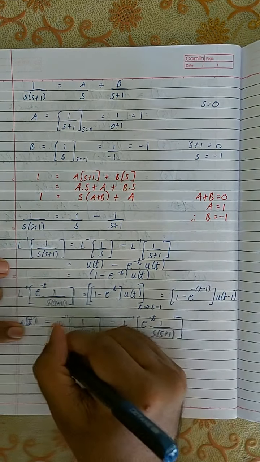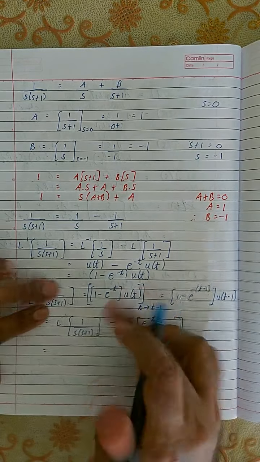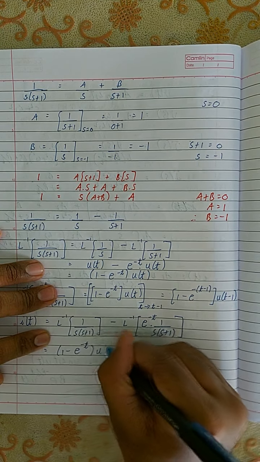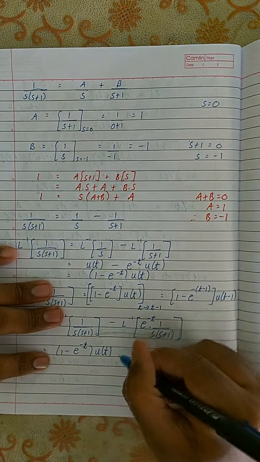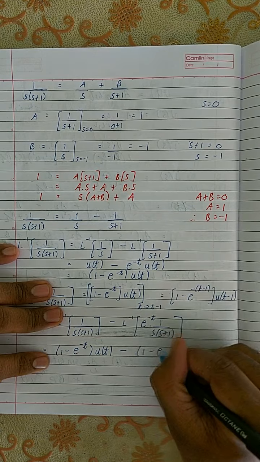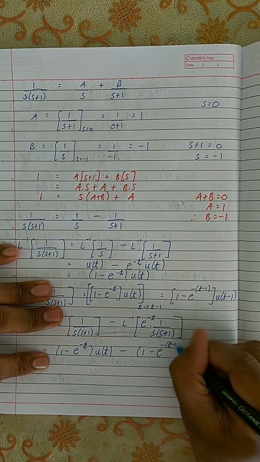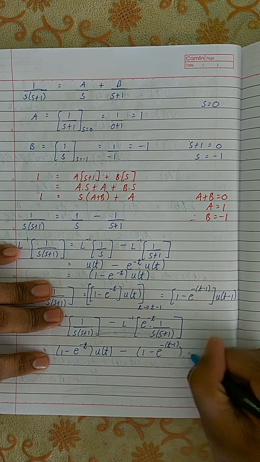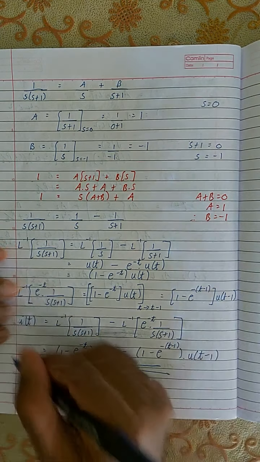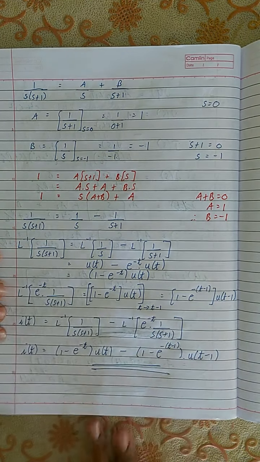Okay, so therefore it is equal to 1 minus e raised to minus t into u of t, minus again 1 minus e raised to minus of t minus 1 into u of t minus 1. This is the equation of I of t.